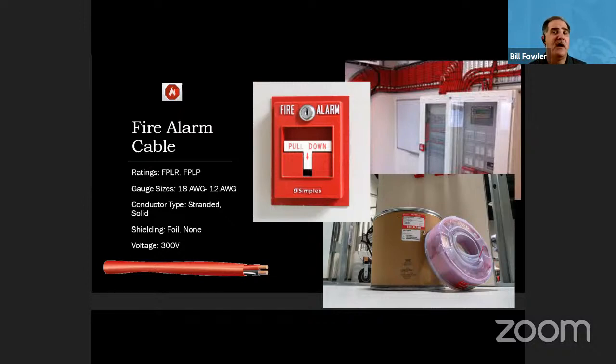You will see a lot of shielding in this because, again, this is a critical system in a building. They don't want any interference setting off a fire alarm or causing something not to work. So you will see shielding in this because you're running power over this wire, and so they don't want any of that to bleed off and cause a problem. Most of the time you see the rating at 300 volts.